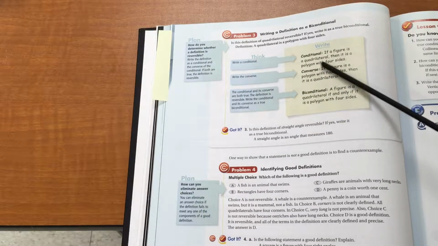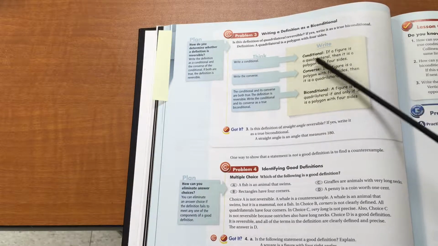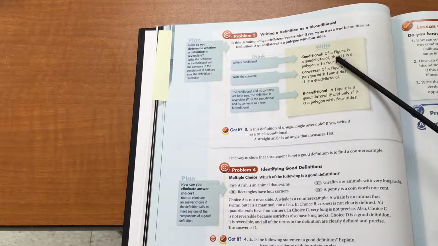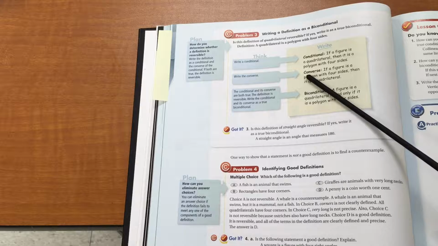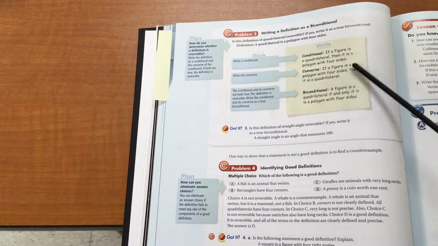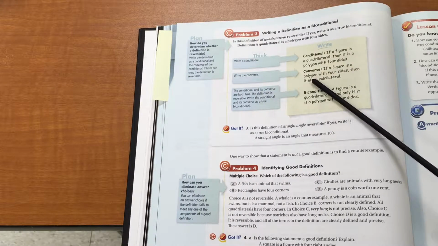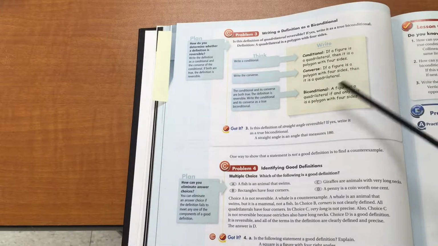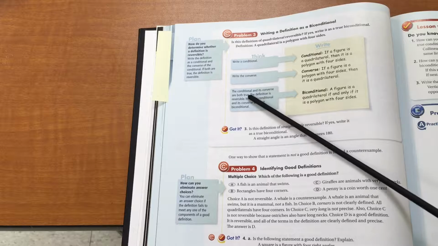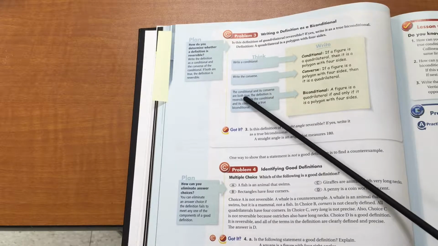So first you write the conditional. If a figure is a quadrilateral, then it is a polygon with 4 sides. The converse of that, if a figure is a polygon with 4 sides, then it is a quadrilateral. So the conditional and its converse are both true.